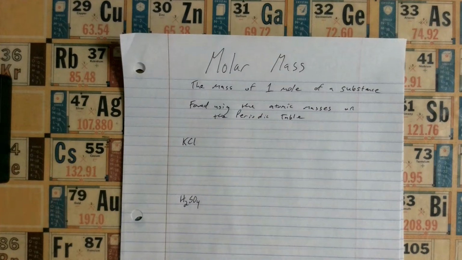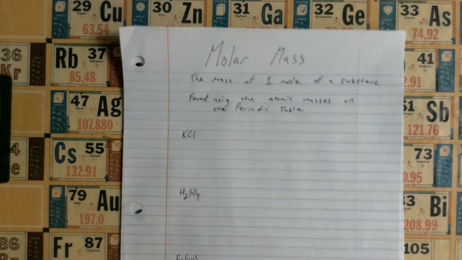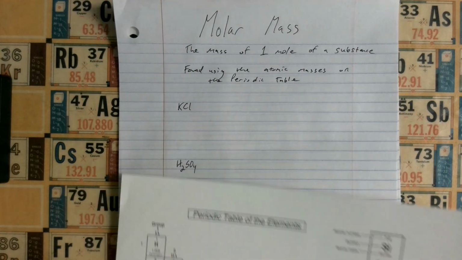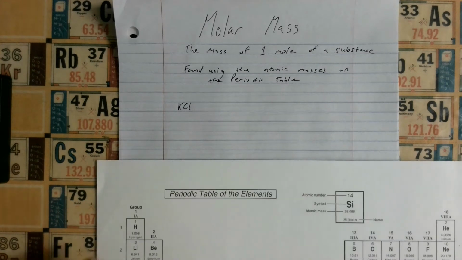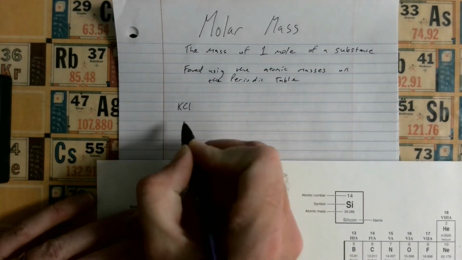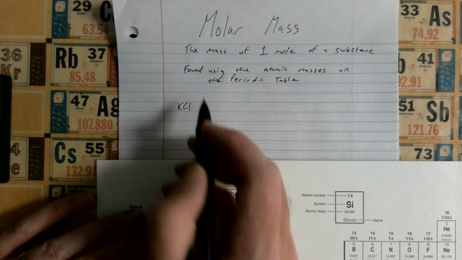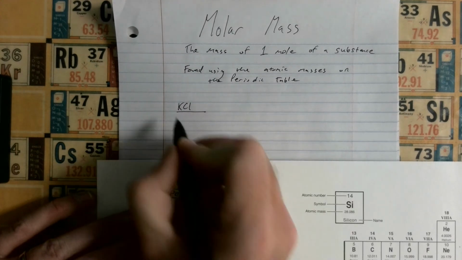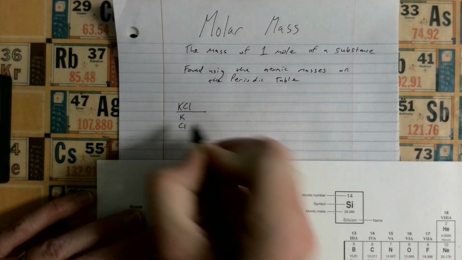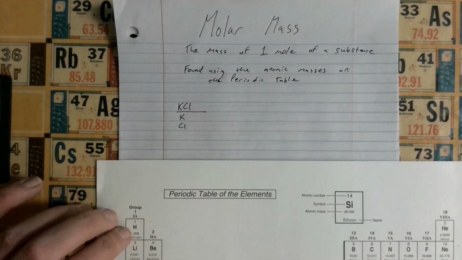Okay, so we're going to do a couple examples. I'm going to show you how I want you to do these. When you have your compound, so this is potassium chloride, KCl, draw a line under it and then write out what elements you have. So in this case we have K and Cl.